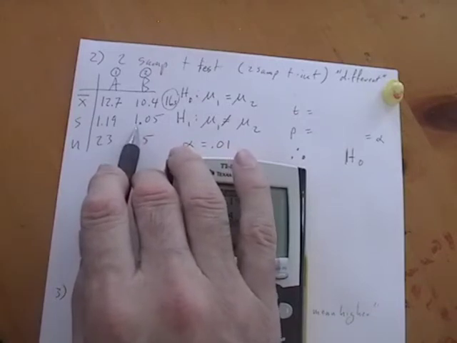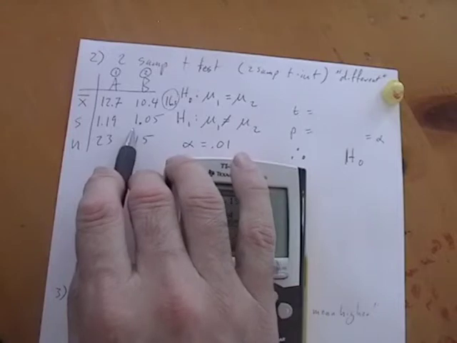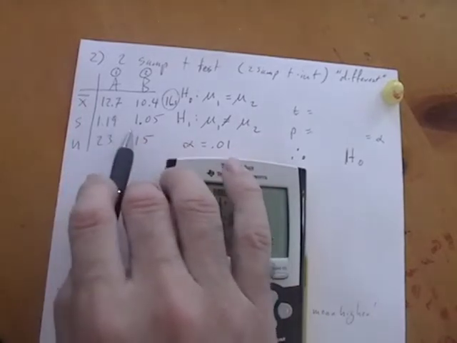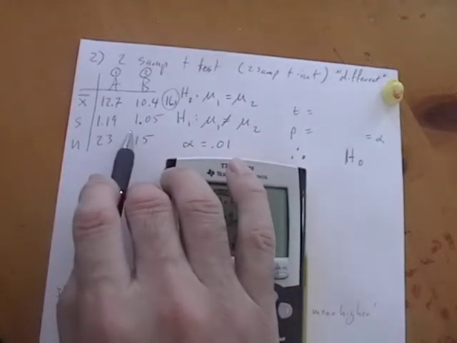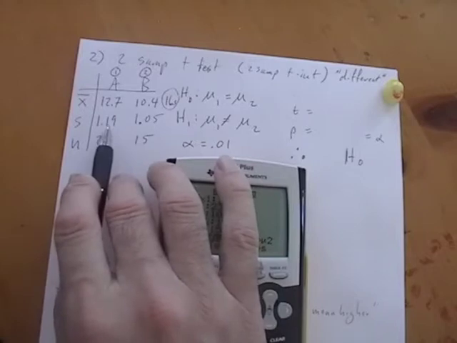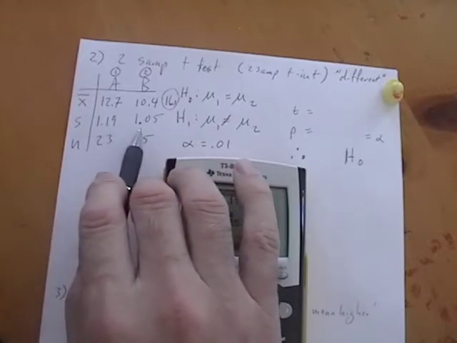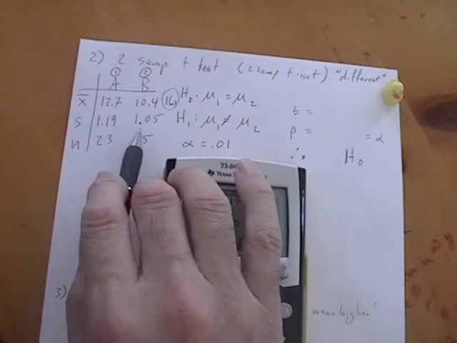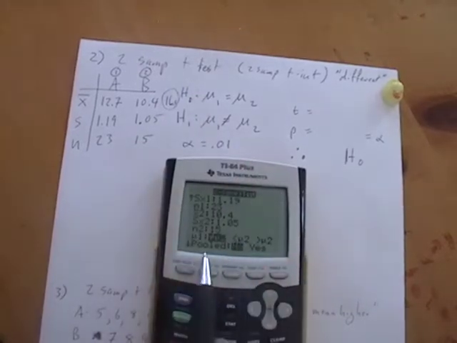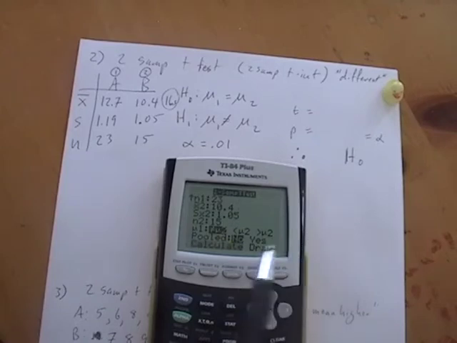Now, that would require some sort of a theoretical argument that group A and group B come from a population that has the same underlying variation. In this course, we're never going to use that argument. It does pop up in certain specialized situations, but not for this class. So for this class, the answer to pooled is always no. And we are ready to calculate.